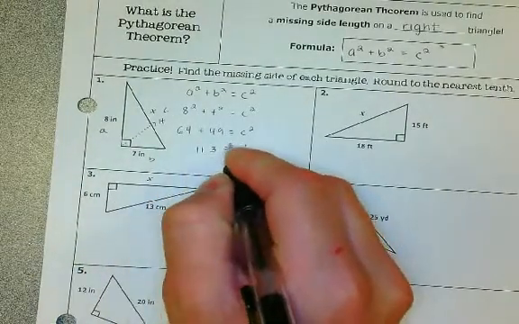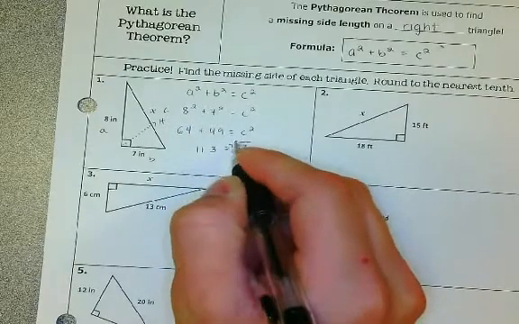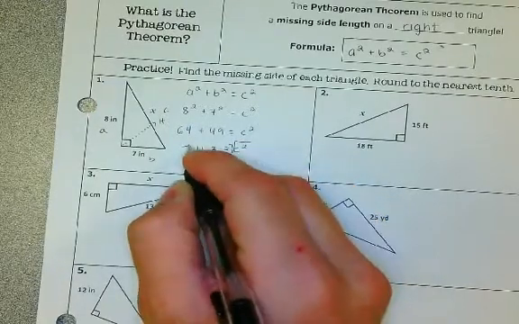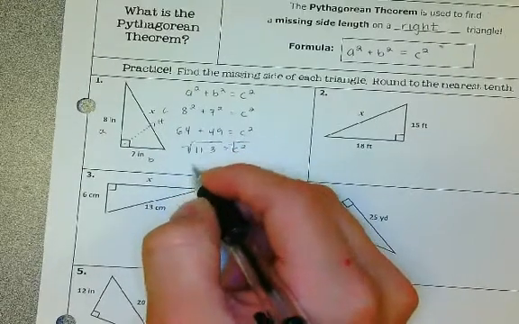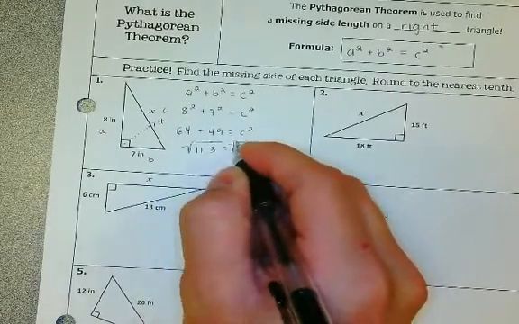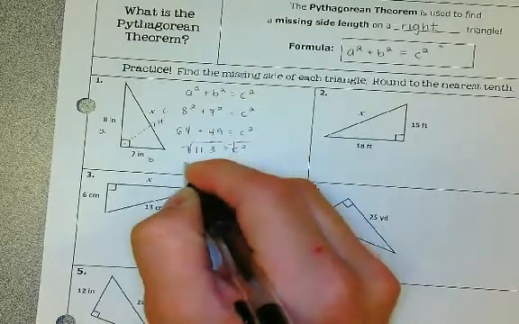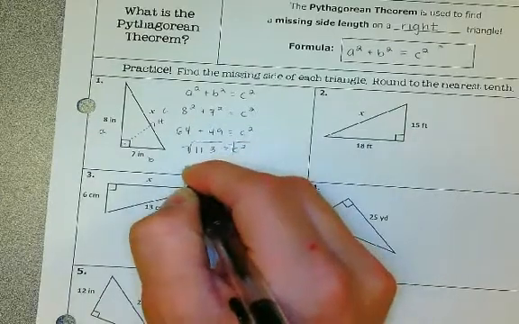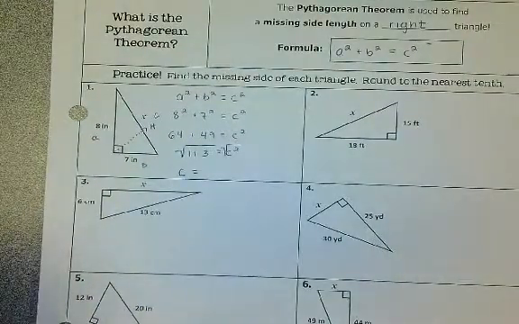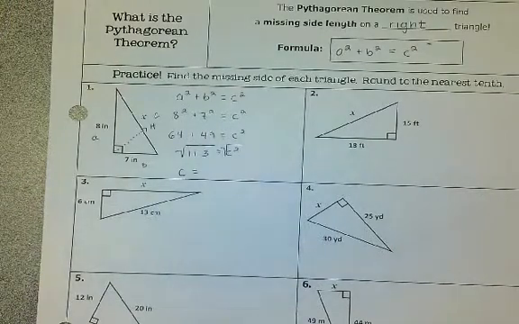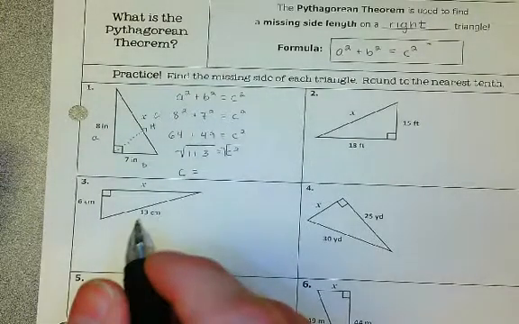So, if I do the square root on both of these numbers, what happens here is this squared goes away, it cancels out, and I'm left with a C. So we have to take the square root of 113, and when we do that, we get 10.63. That's your answer right there.